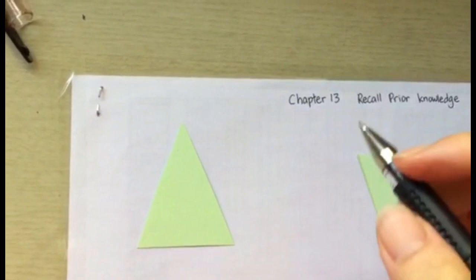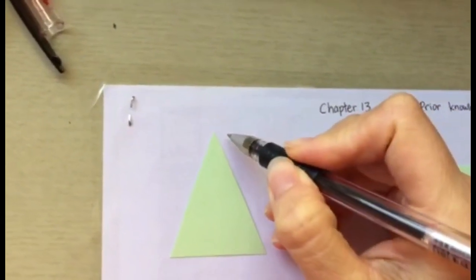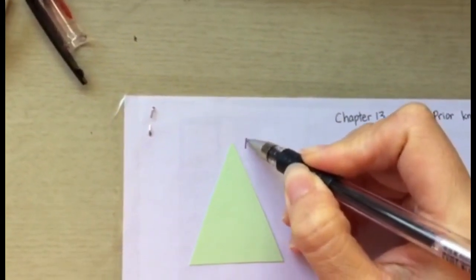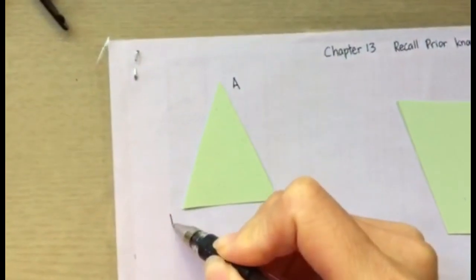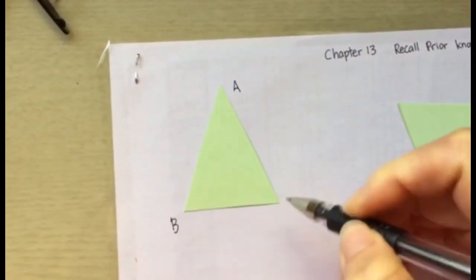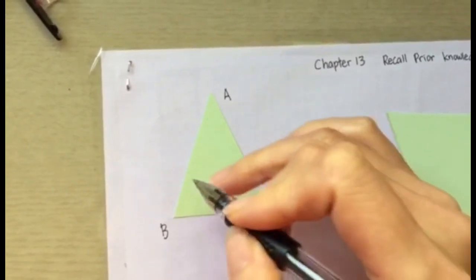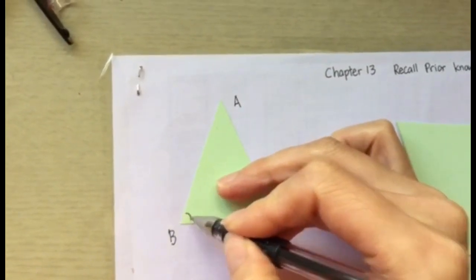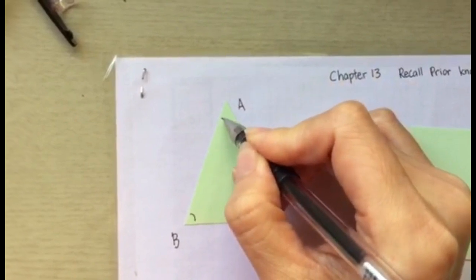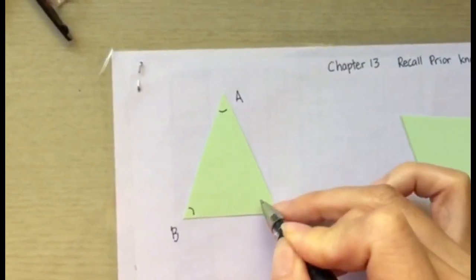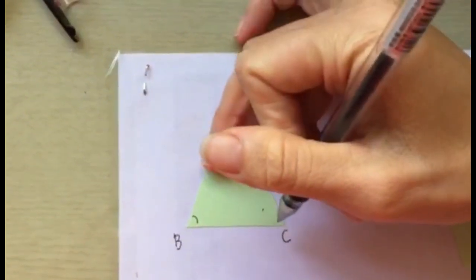We should remember a triangle has 3 points or 3 vertices and 3 angles. This is one, and this is another one here.